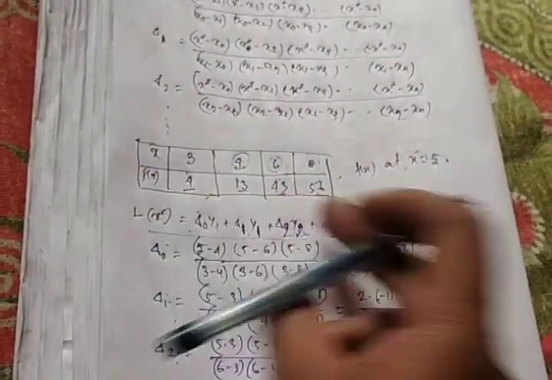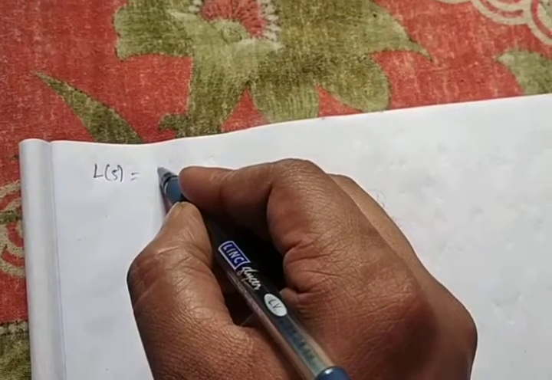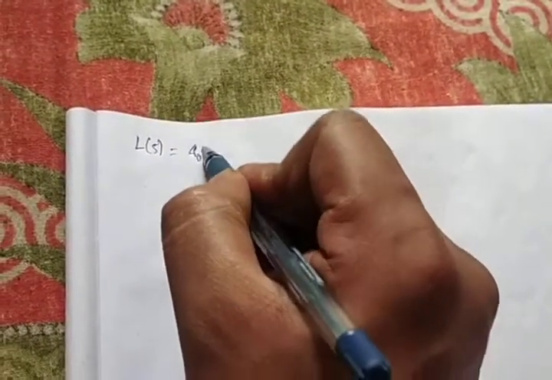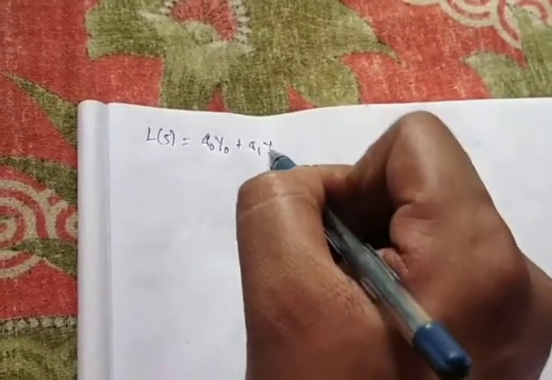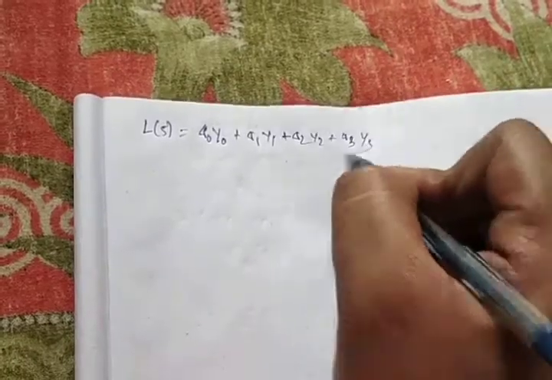Now we have to use the formula. Okay, so the values are 4, 13, 43, 56. By using the formula, L of 5 equals to delta 0 y0 plus delta 1 y1 plus delta 2 y2 plus delta 3 y3.